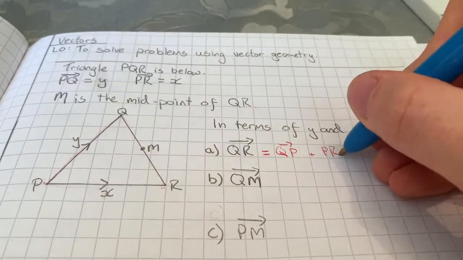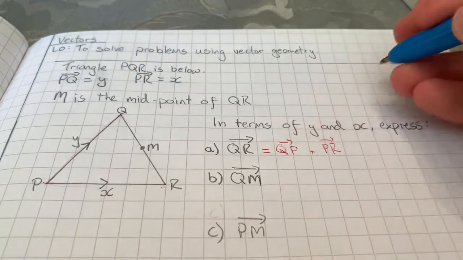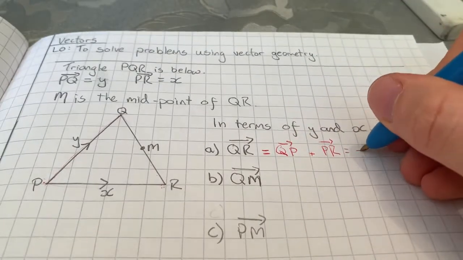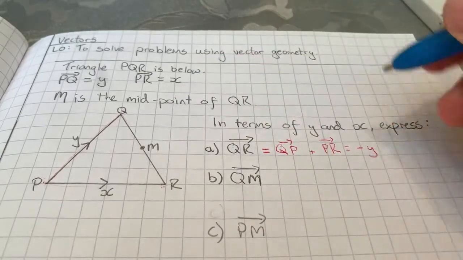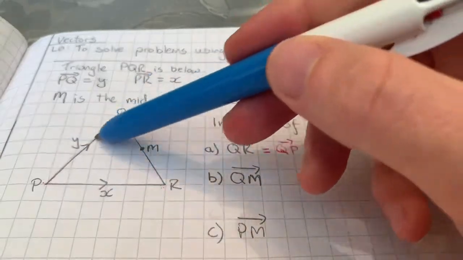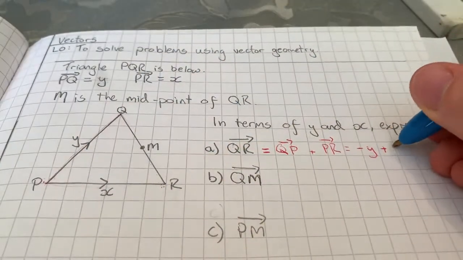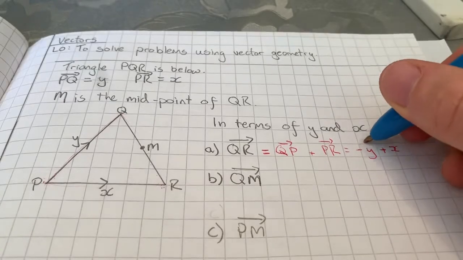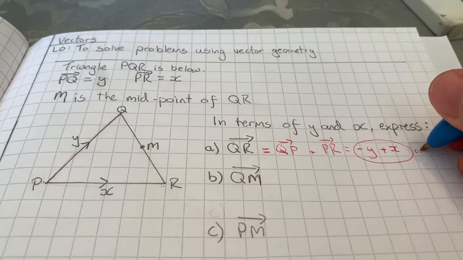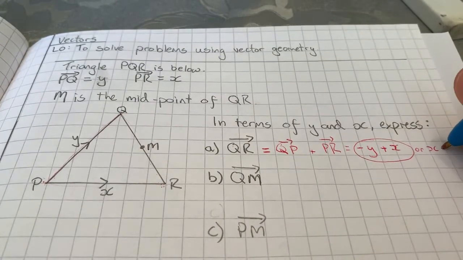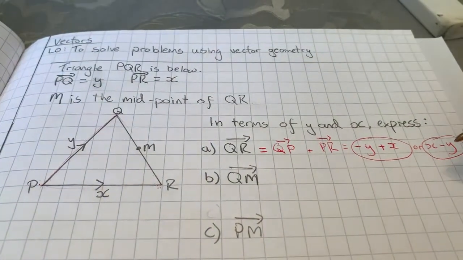If we take the directions that we know, Q to P is minus y because we're going that way, and then P to R is plus x. So that will be the direction you take. You can write this the other way around, x minus y, as the solution. So that's this direction.